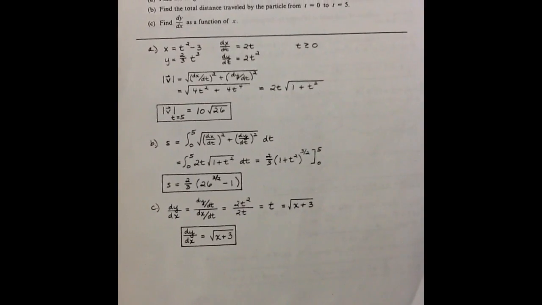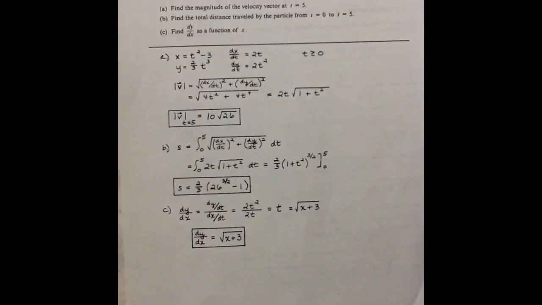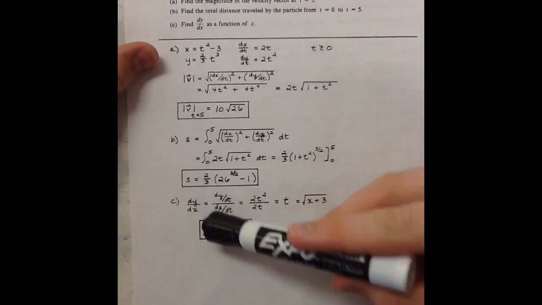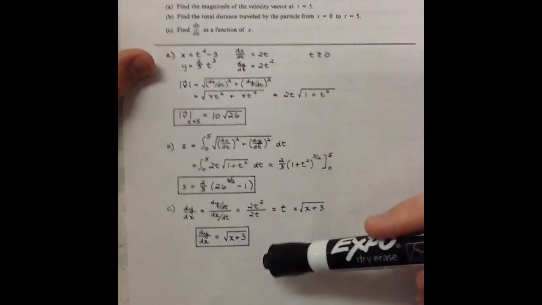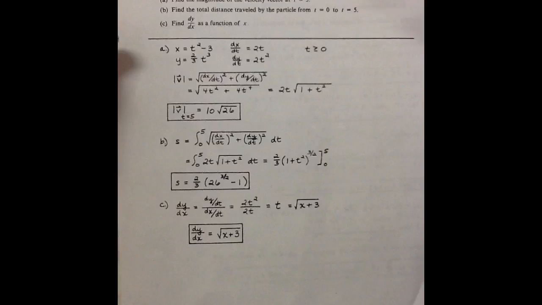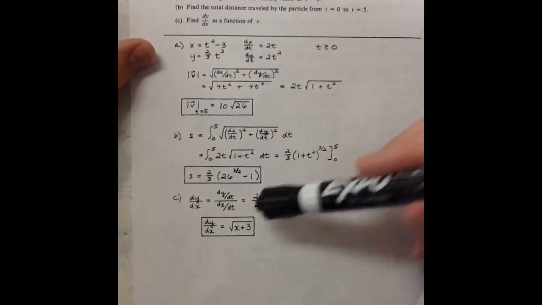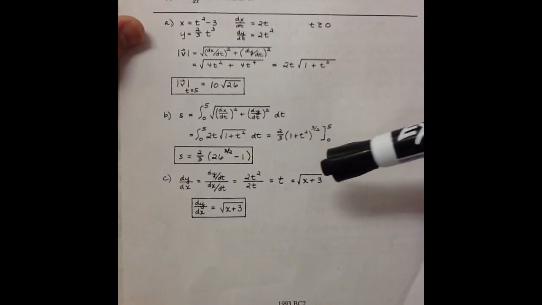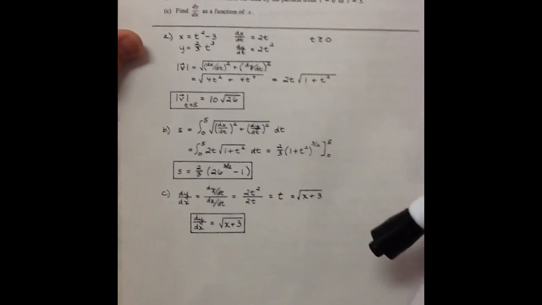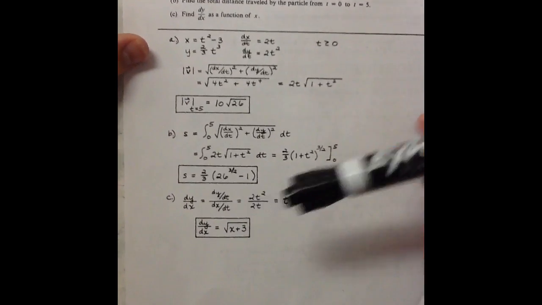Part C wants us to find dy dx as a function of x. To do this, in a parametric equation, when given x of t and y of t, you have to take dy dx equals dy dt over dx dt. Since we use dy dt and dx dt in the first two parts, we already know what they are, so we just put 2t squared being dy dt over 2t being dx dt. This gives us t, which equals x plus 3. So your dy dx would equal square root of x plus 3.